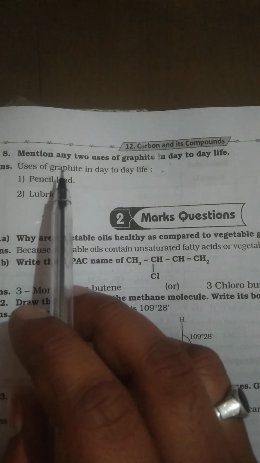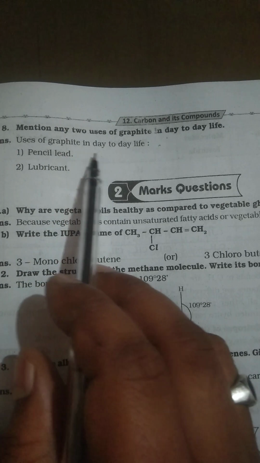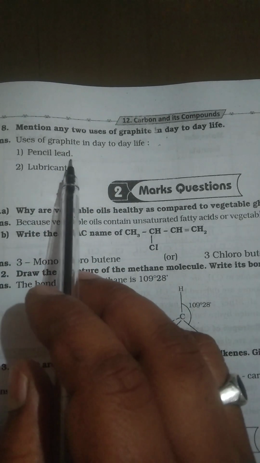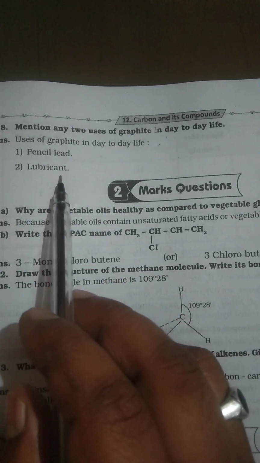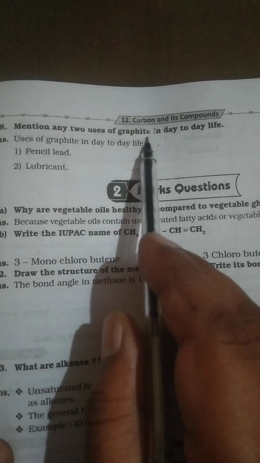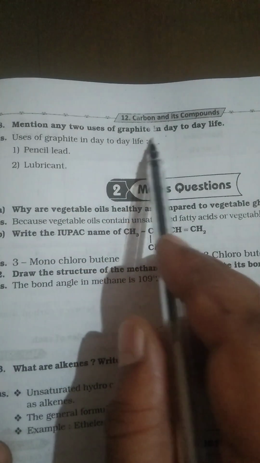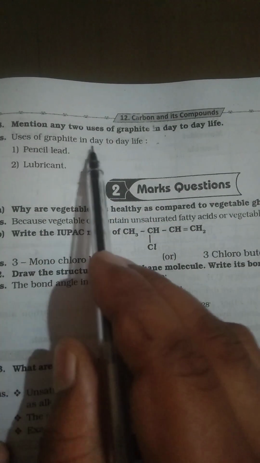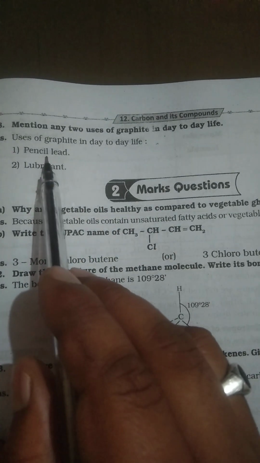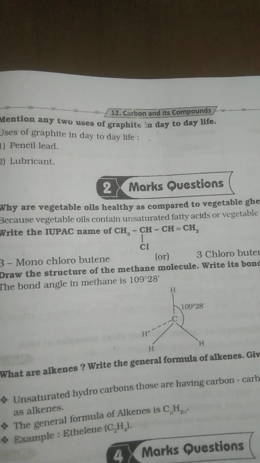Now coming to the third question: mention any two uses of graphite in day-to-day life. We can use it as pencil lead and also as a lubricant. Most important question and easiest question. We can use it as a pencil lead and we can use it as a lubricant.